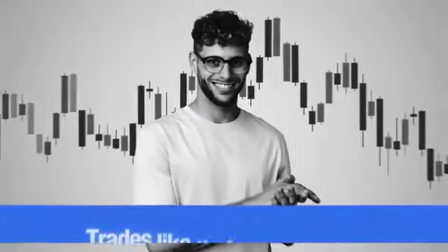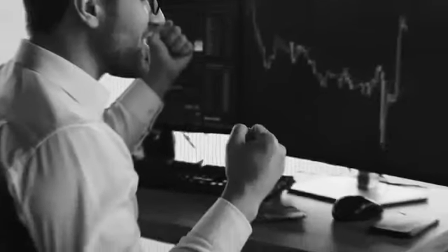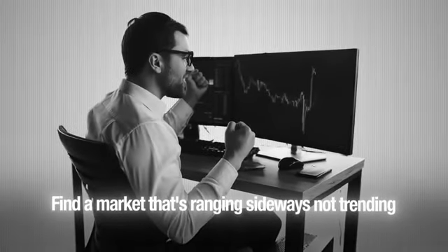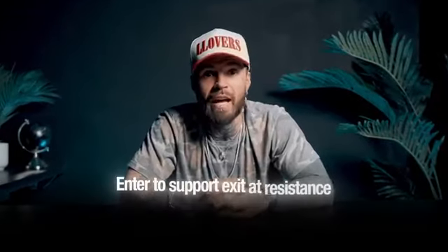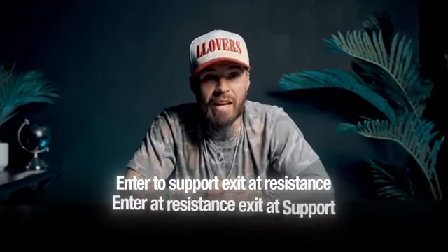Scalping is all about getting in and out fast. We're talking trades that last a minute, sometimes less. Here's the game plan. Find a market that's ranging sideways, not trending, just bouncing between support and resistance. Enter at support, exit at resistance. Enter at resistance, exit at support.